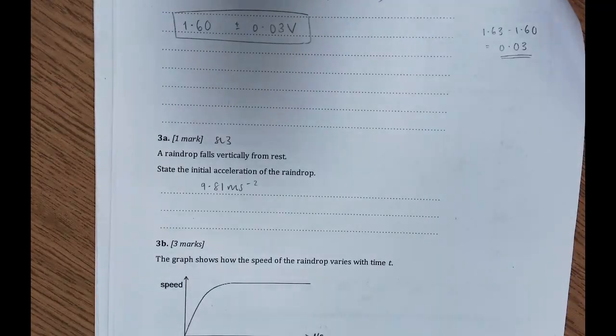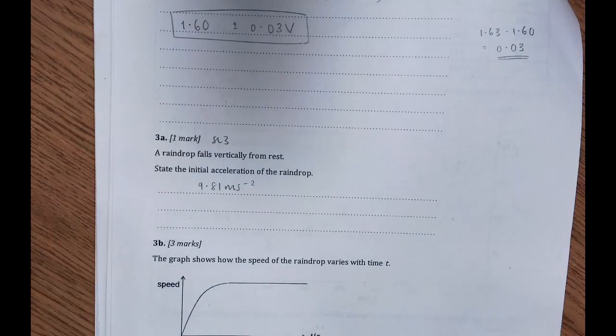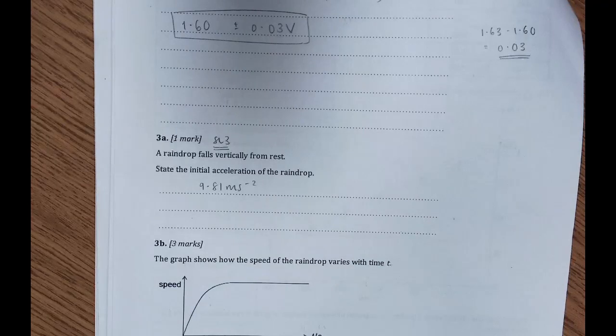Hi Year 12, so now we're on to the actual questions from paper 2. So SL Kayvon, your question numbers will be slightly different probably throughout the paper, so just keep an eye on that because there will be a different number of questions for HL students. So I've noted at the top of each question which SL question it corresponds to.